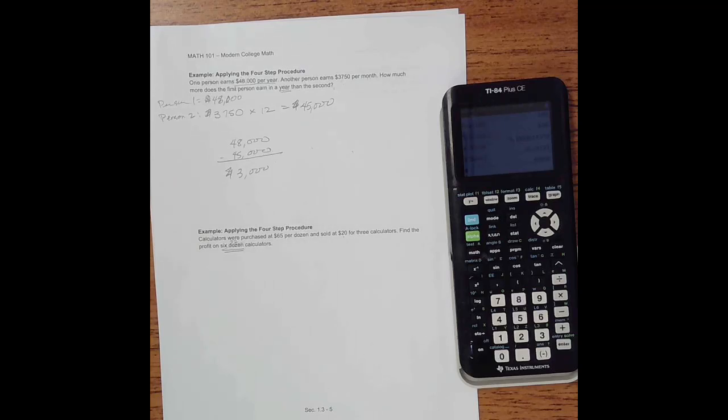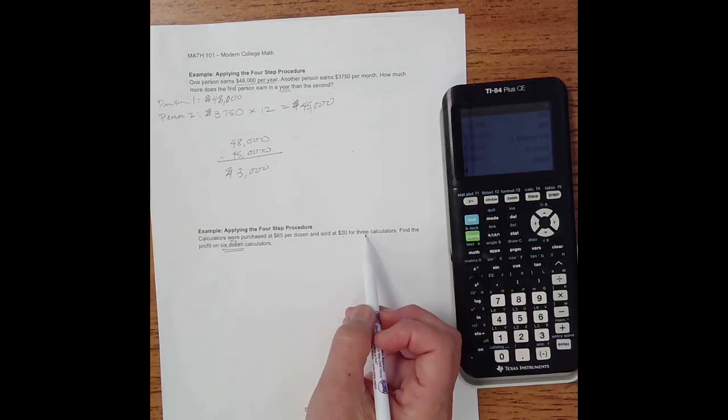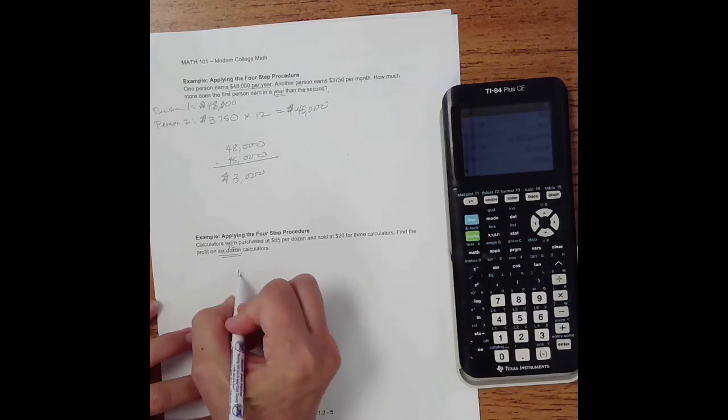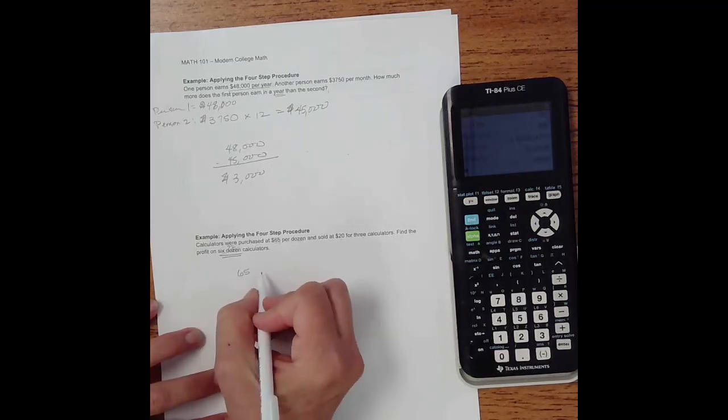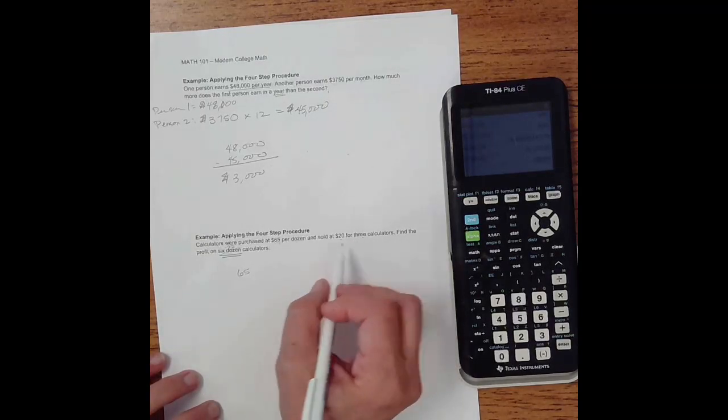If I have $65 per dozen, that would be for 12 calculators, so I would find out how much I would spend on each calculator.